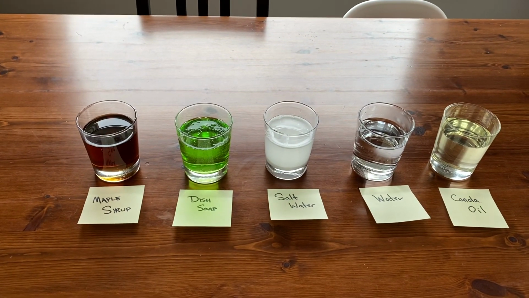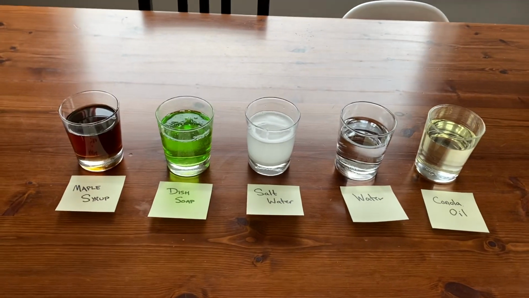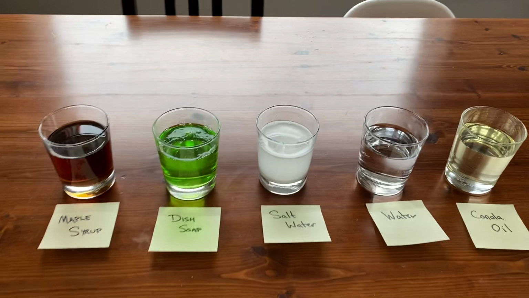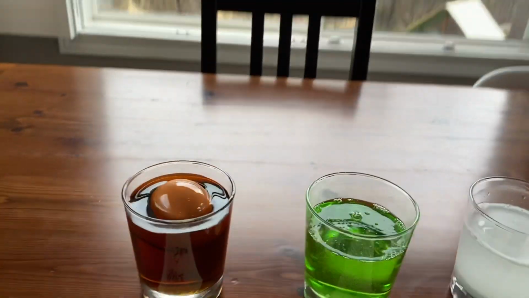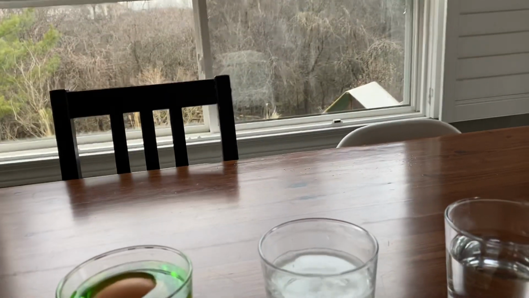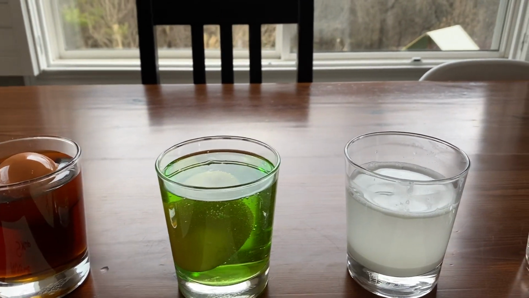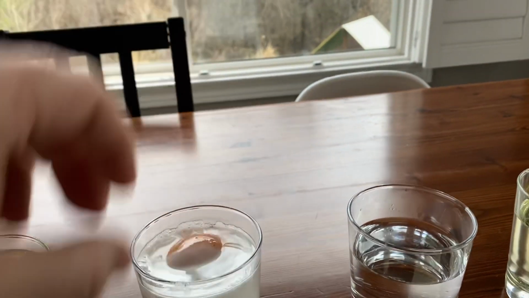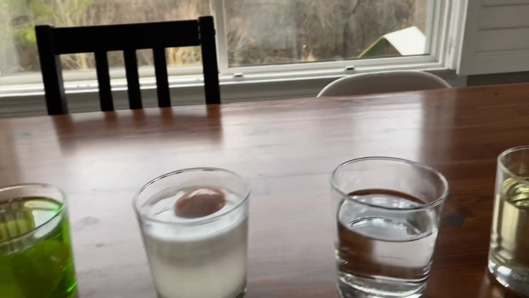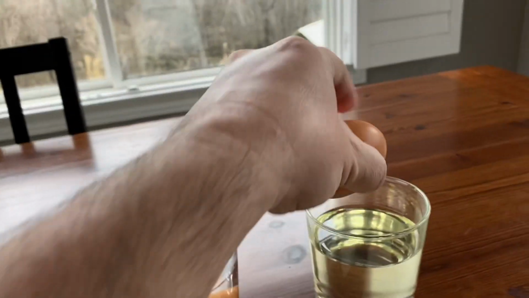And gravity is going to pull down on the egg with a certain amount of force, but the liquids are all going to push up on the egg with different buoyant forces. So the first one I put in is an egg into maple syrup, then an egg into dish soap, then an egg into salt water. I lied about the densities. Then an egg into fresh water and an egg into canola oil.